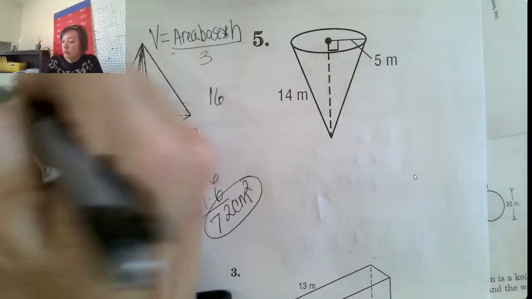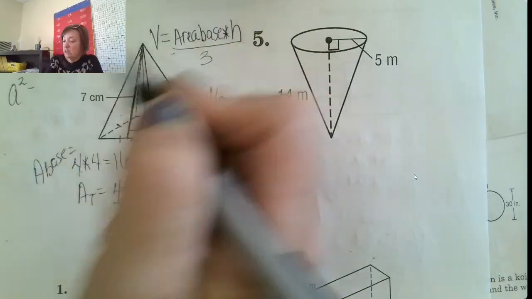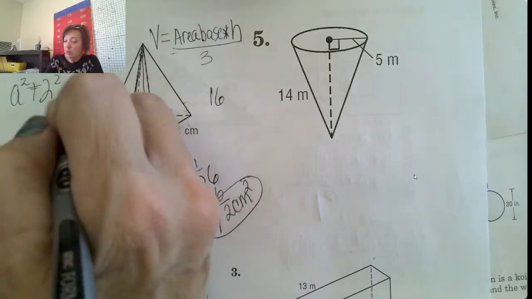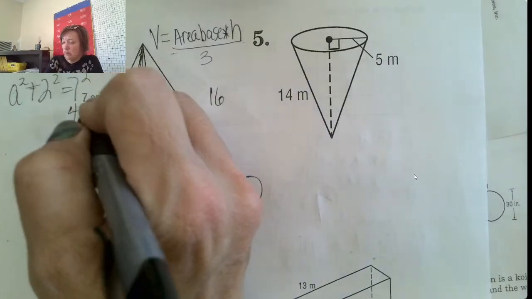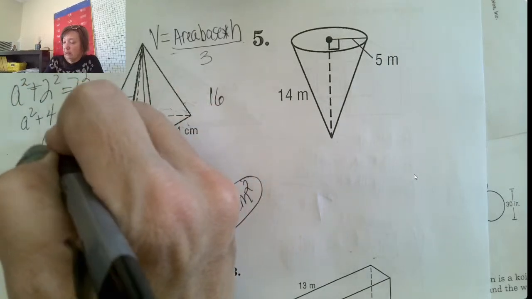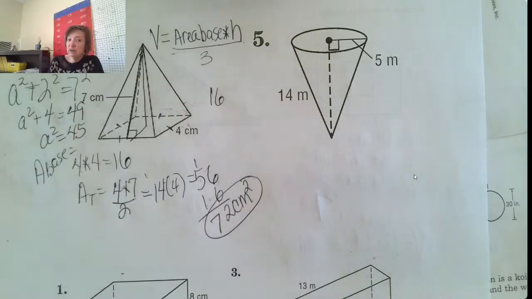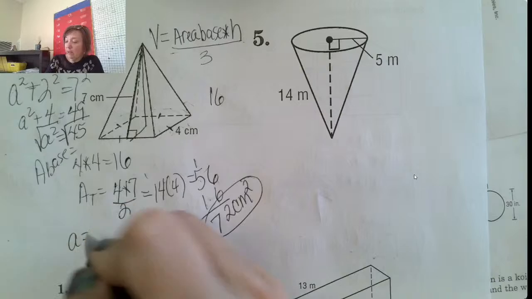So we would do A squared, let's call it A, I guess. A squared plus 2 squared equals 7 squared. And then we just find that height. So that's going to be 49. That's 4. So A squared is 45. Y'all with me so far? Then we're going to take the square root of that. So what's the square root of 45?